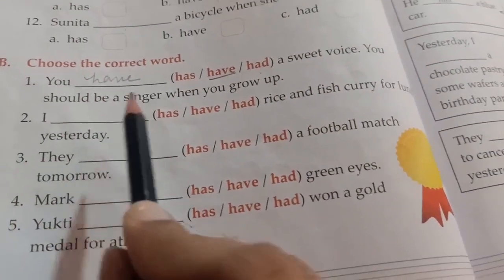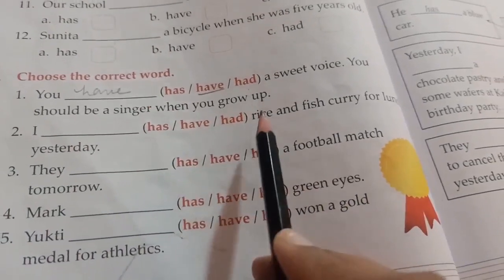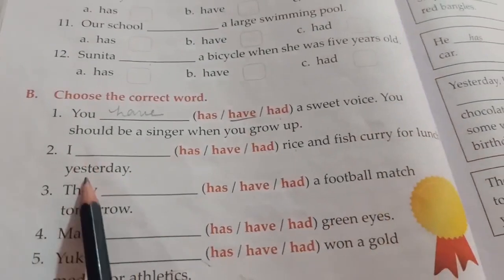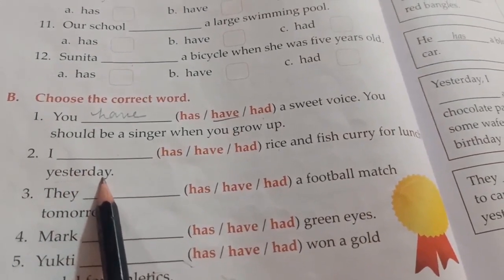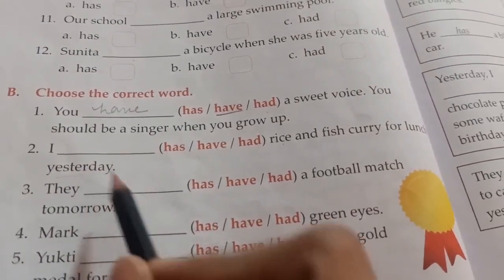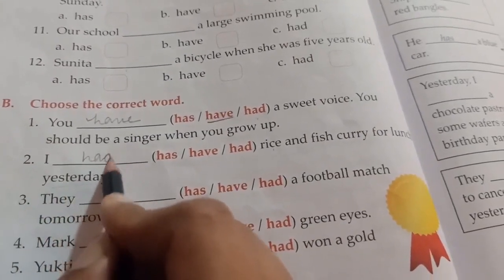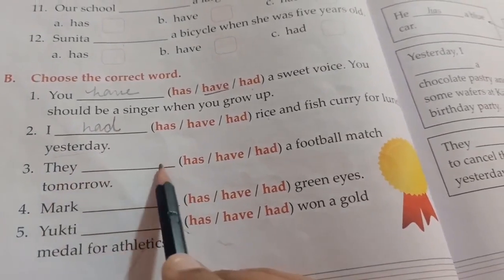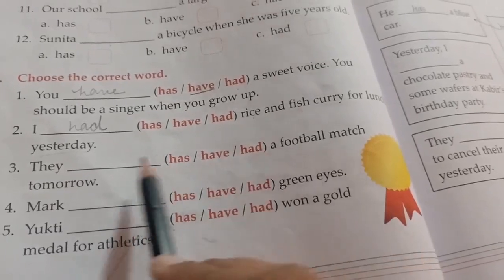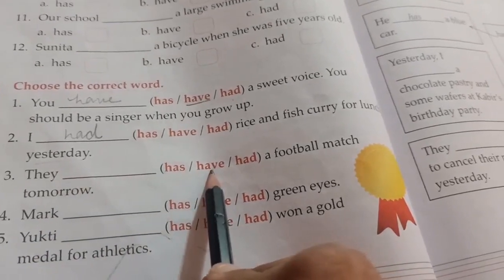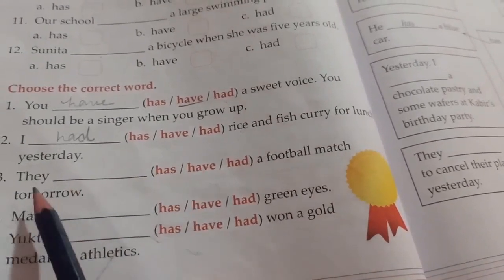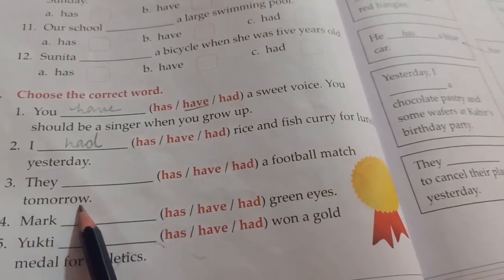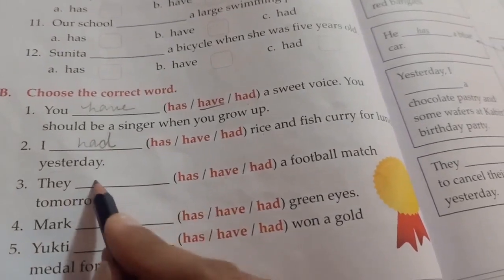Second, I dash. With I we use have, okay? I dash rice and fish curry for lunch yesterday. But yesterday shows the past tense. So we use had. Okay? They has, have, had. With they we use have, but let's see the sentence. They dash a football match tomorrow. Okay, not yesterday. So we will use here have.